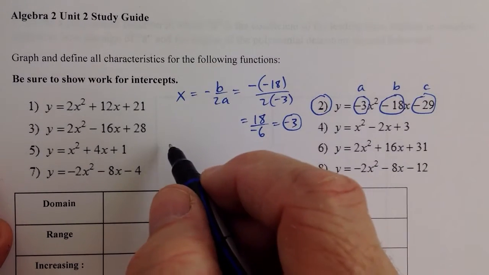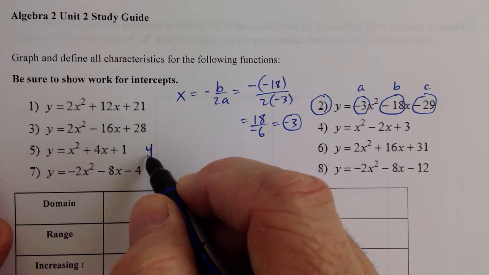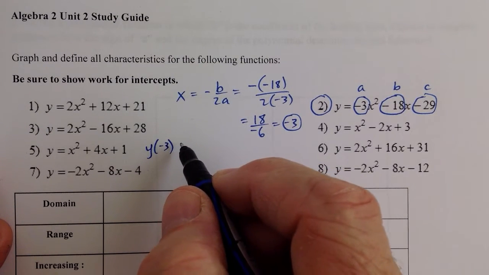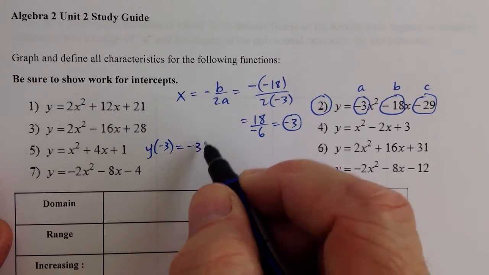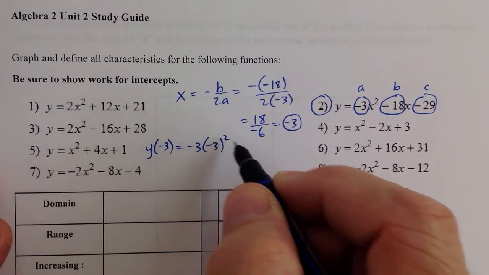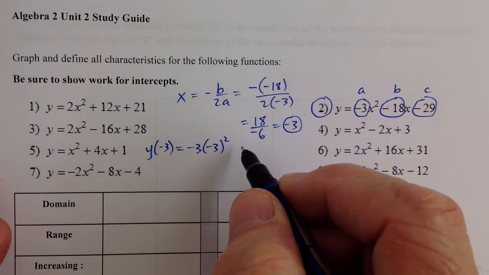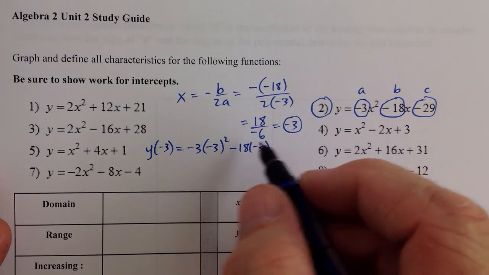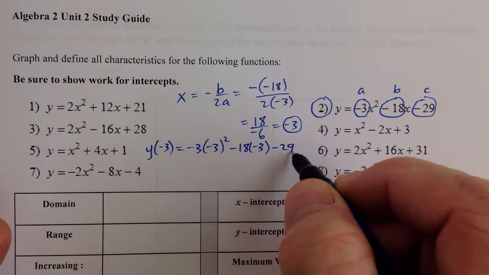And when we know the x coordinate of the vertex, the y coordinate of the vertex is just when we plug in negative 3 for x. Wherever there's an x, we plug in negative 3. This is kind of a lot of work here. Minus 18 times negative 3 minus 29.